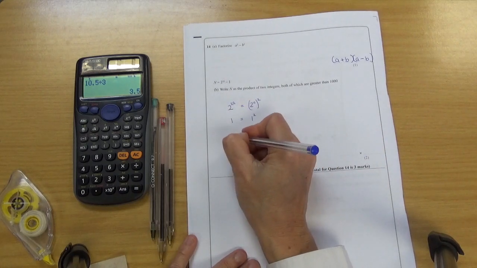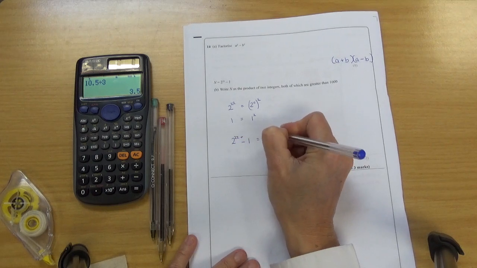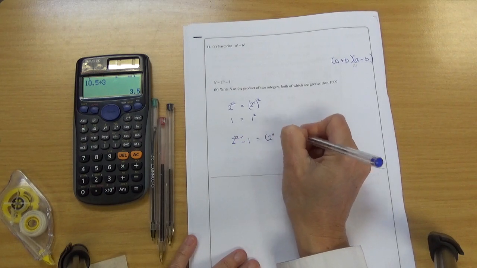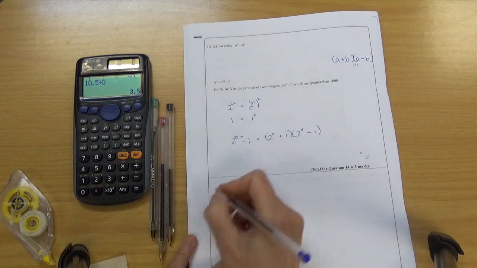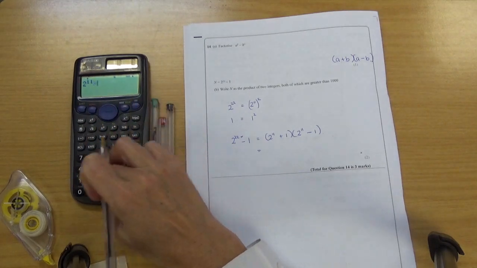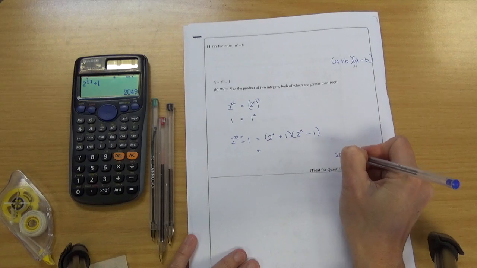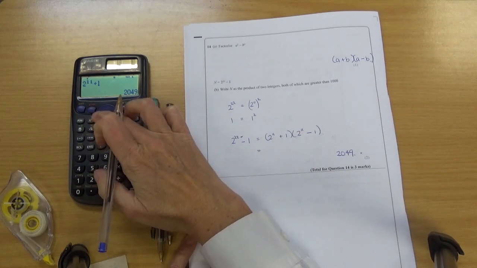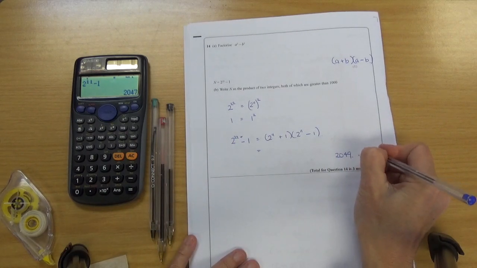So 2 to the 22 minus 1 is 2 to the 11 plus 1 and 2 to the 11 minus 1. And we can work out those two numbers. 2 to the 11 plus 1 is 2049, and 2 to the 11 minus 1 is 2047.